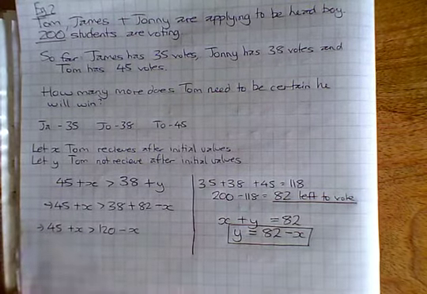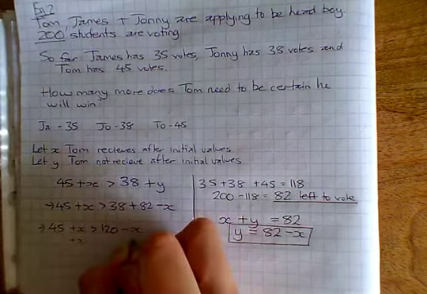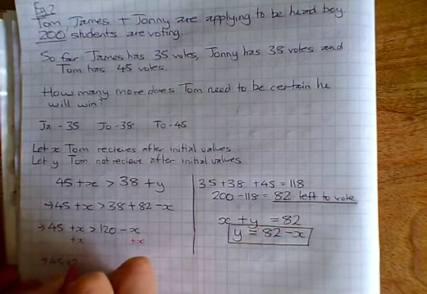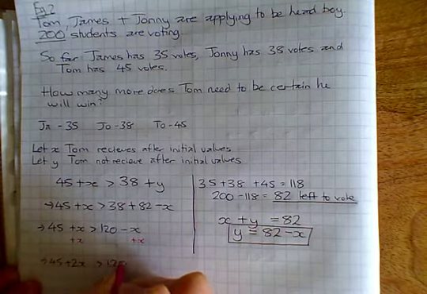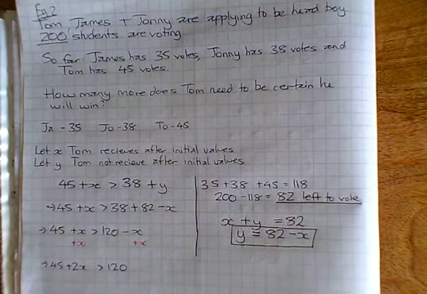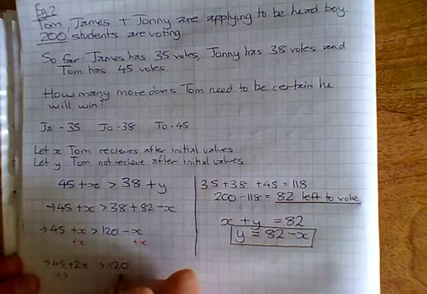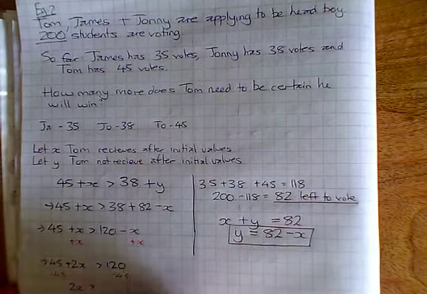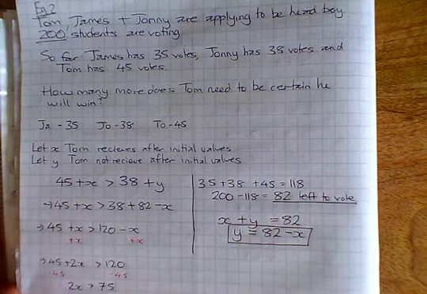Now I want to get the x's on both sides, so if I add x to both sides, I end up with 45 plus 2x is greater than 120. And then if I subtract 45 from both sides, I end up with 2x is greater than 75.